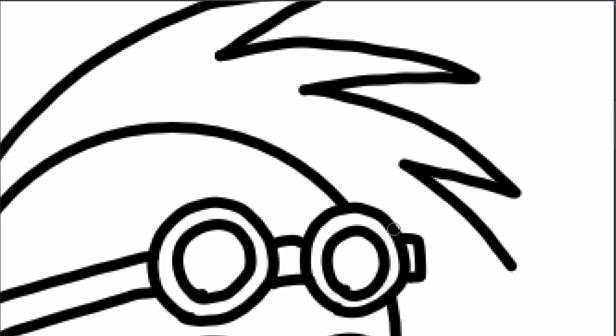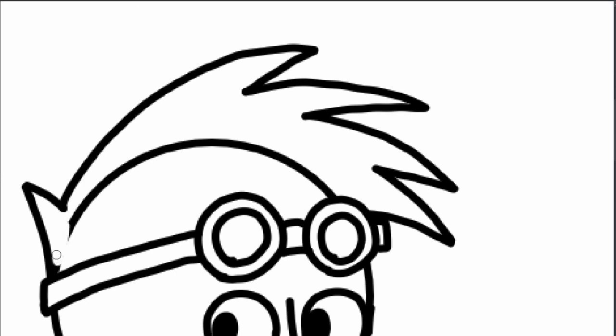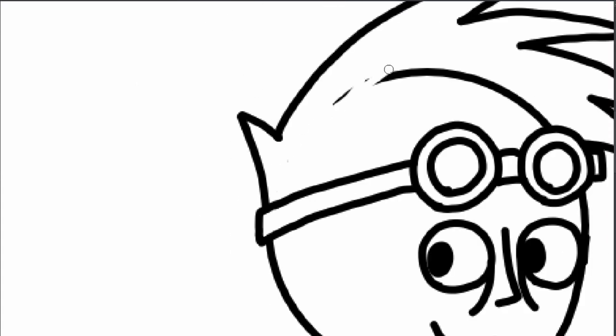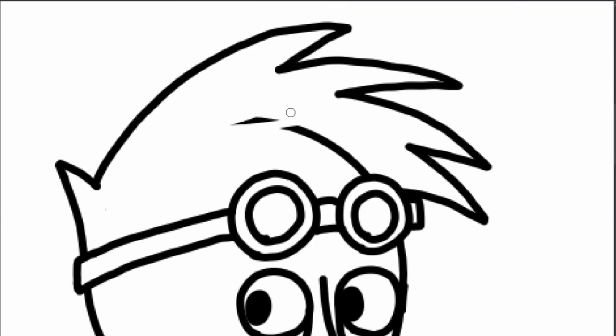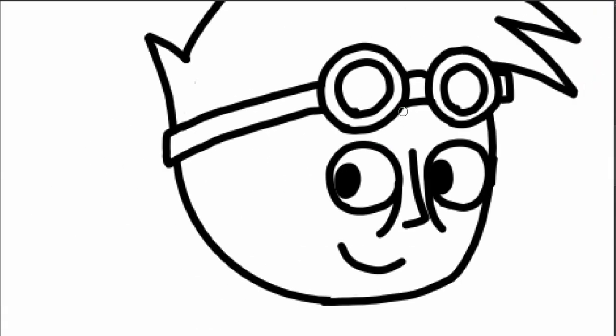And then Flap's hair connects right above the band of his goggles here. Erase the line of his head here. Oops, I erased a little bit of the goggles. Erase the circle of the top of his head, erasing a little bit of the goggles in the process by accident. And there you go. There's Flap's head.